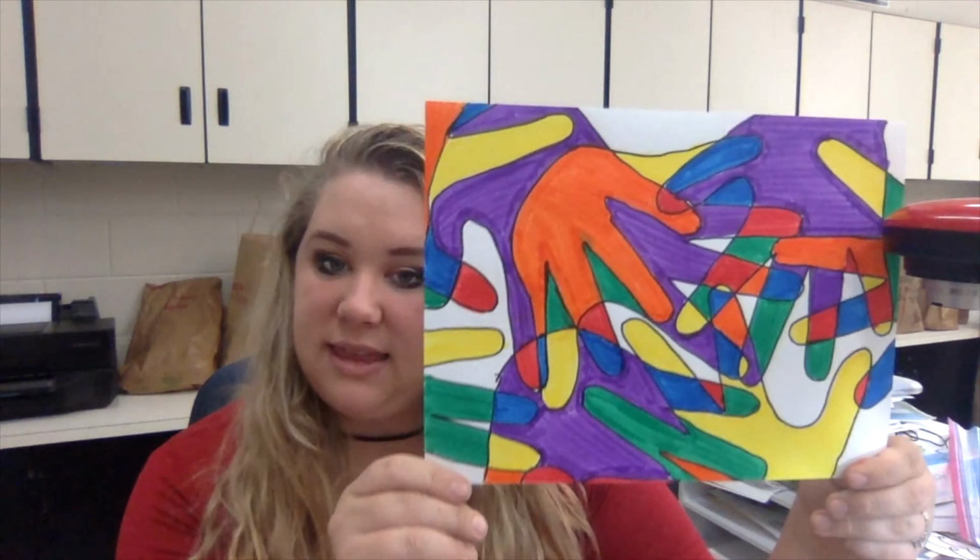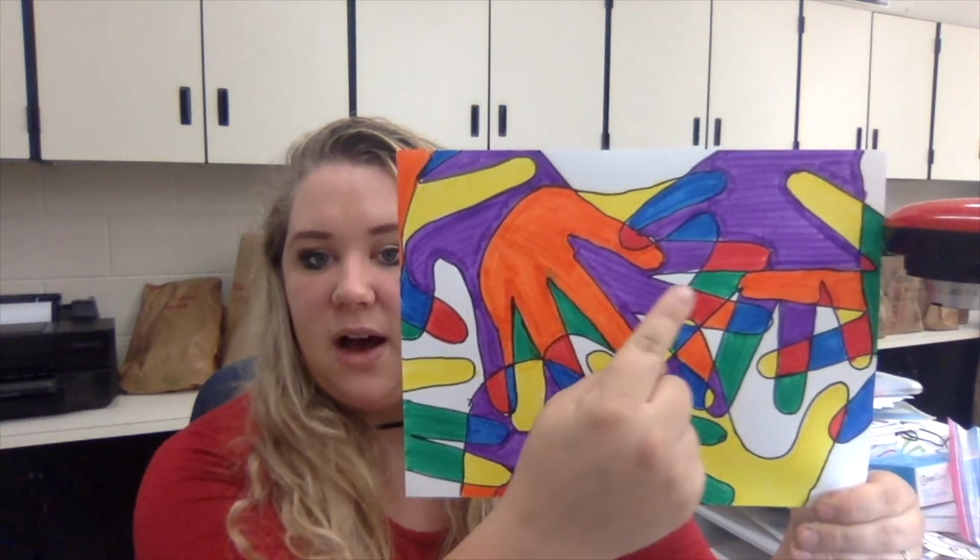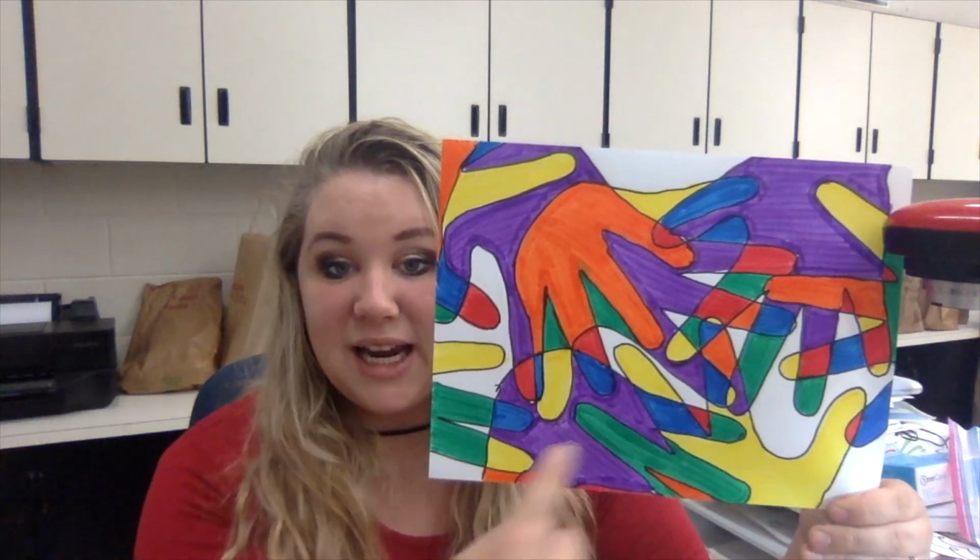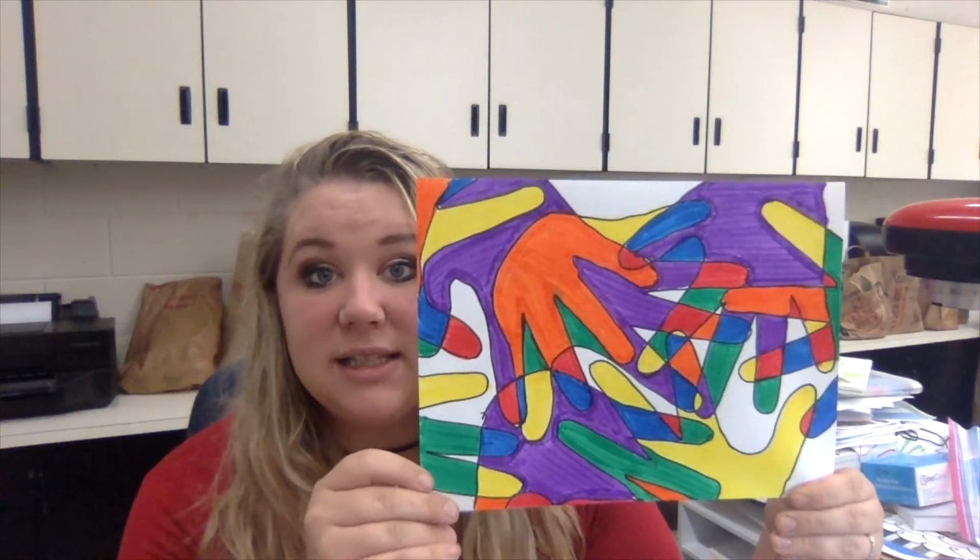Alright artists, so my document camera shut off in the middle of that last clip, but you get the gist. I explained how to fill in all of your shapes and all of your colors. This is what my piece looks like at the end. See, I've got all my primary and my secondary colors in my piece.